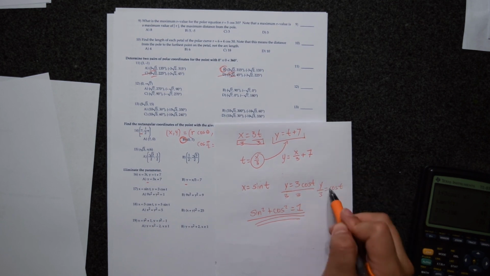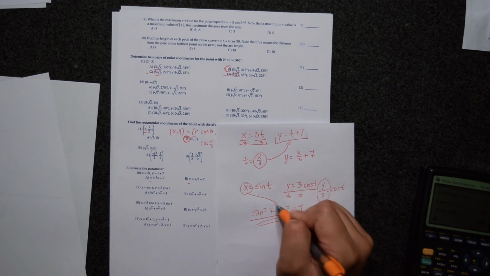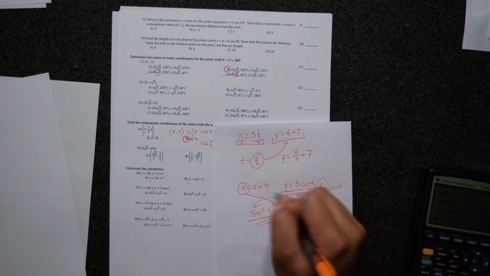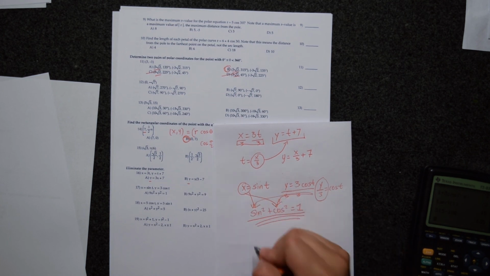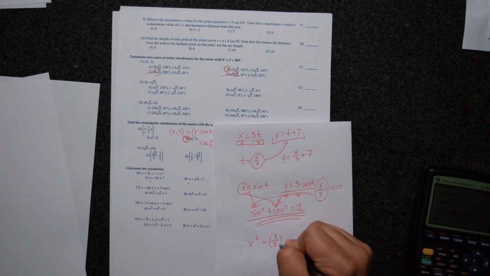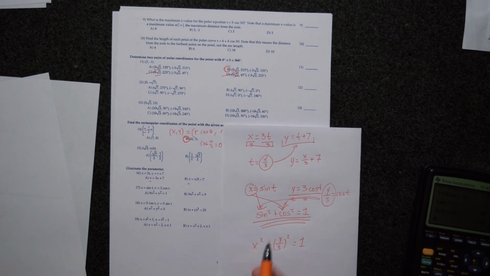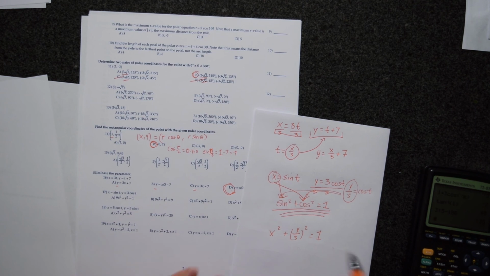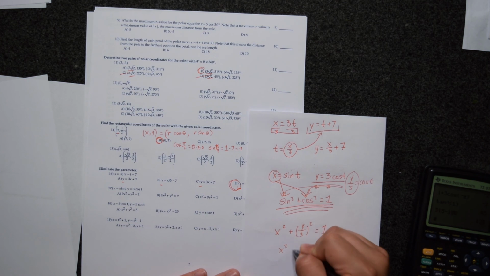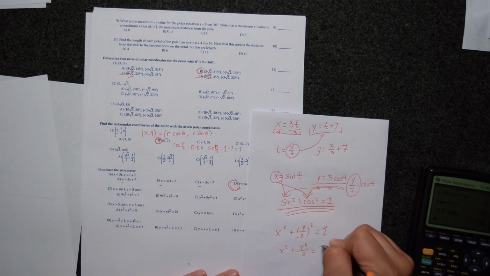Now that I have done this, I can replace cosine and sine with my x and my y. Oh, my bad. I mixed these up. This goes here. So x squared plus y divided by 3 squared is equal to 1. Now, I know that this isn't what it looks like in your answer choices, so we're going to have to switch this around a little bit. The first thing I'm going to do is take x squared plus y squared divided by 9 is equal to 1.